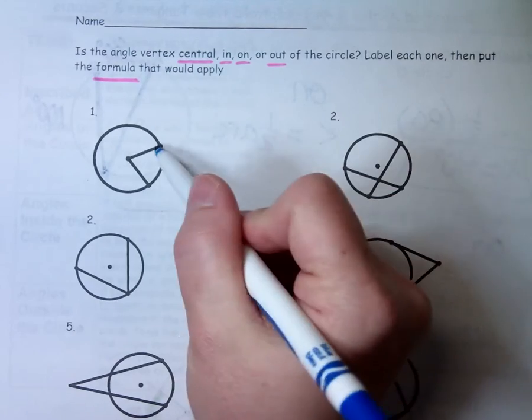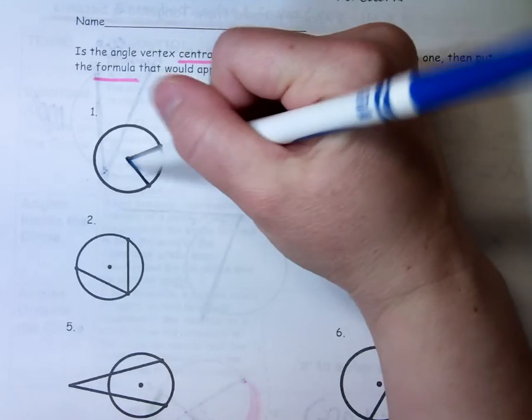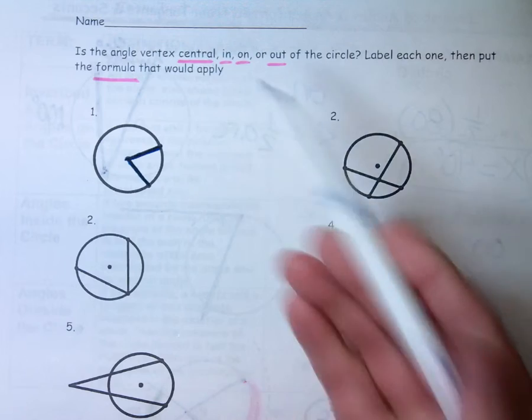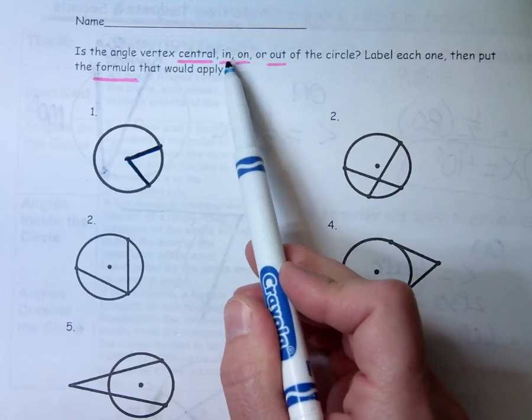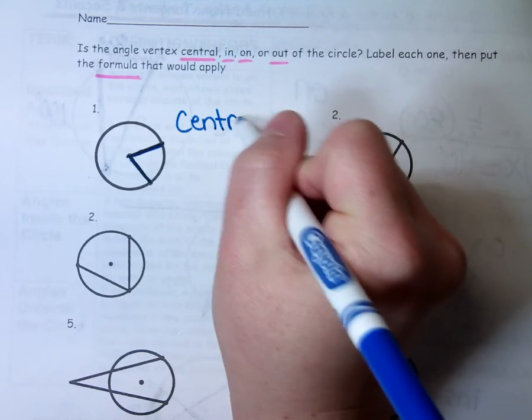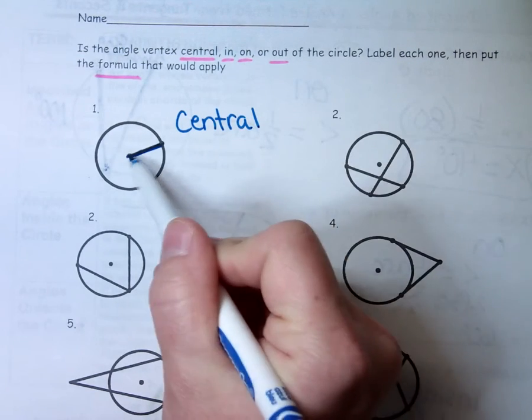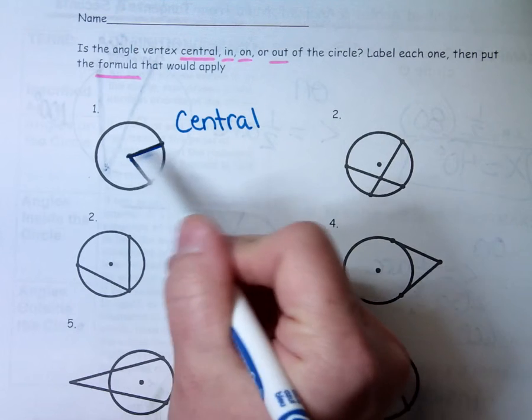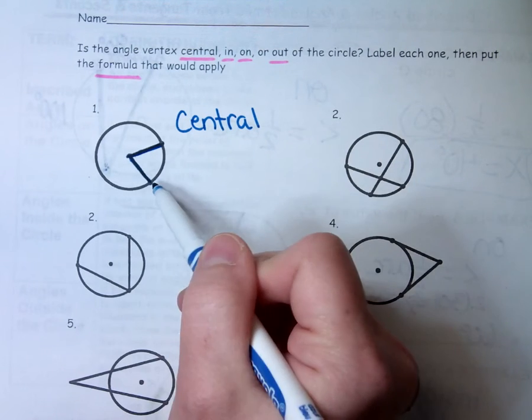Okay, so looking at picture number 1, this angle that we see here, would you call it a central angle? Yes. In, on, or out? It is a central angle. We learned about that in the last packet. If the vertex of the angle is in the center of the circle, it's called a central angle.